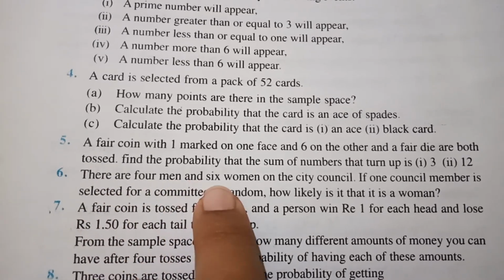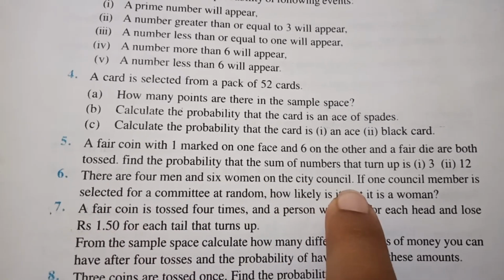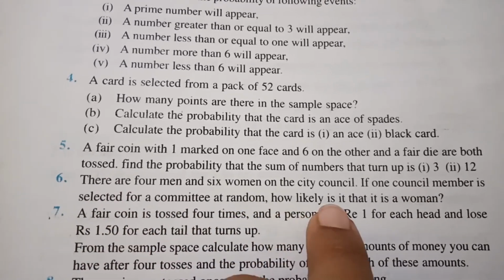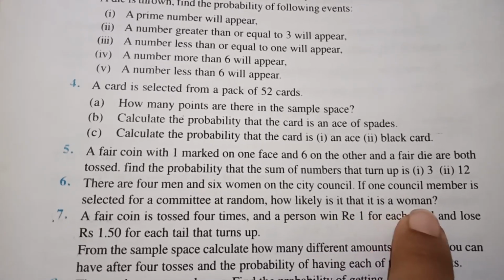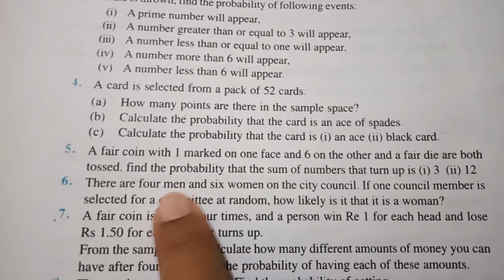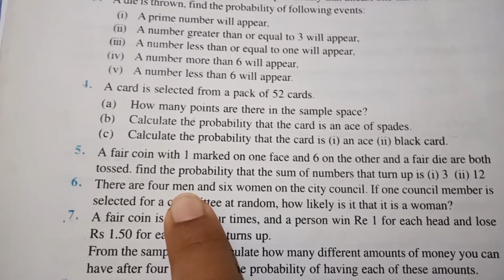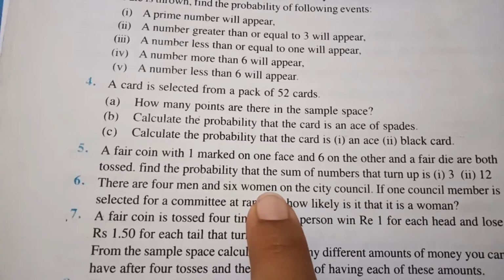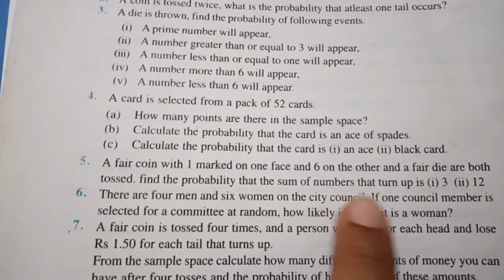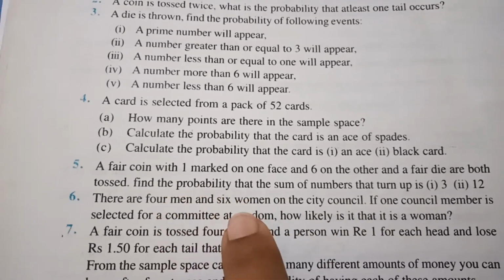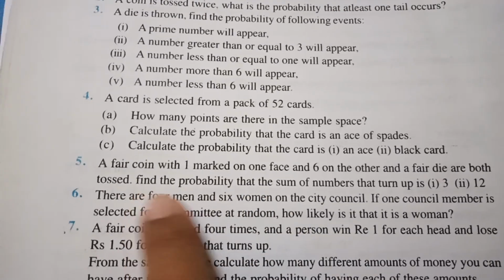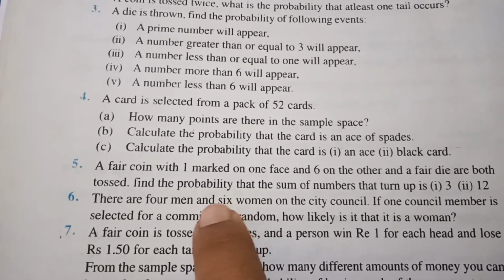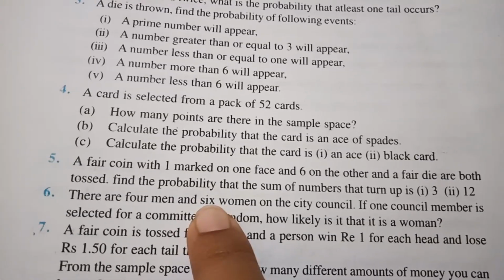Now question number 6. There are 4 men and 6 women on the city council. If one council member is selected for a committee at random, how likely is it that it is a woman? Now look, if I give the names M1, M2, M3, M4 to the 4 men, and W1, W2, W3, W4, W5, W6 to the 6 women, then all 10 members are equally likely outcomes. So each will have its own probability as 1 by 10.